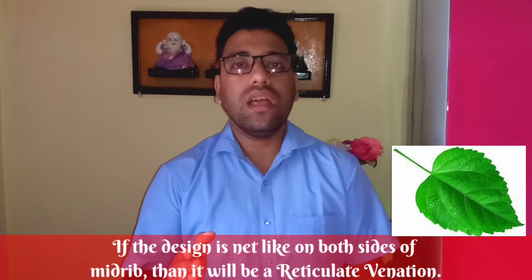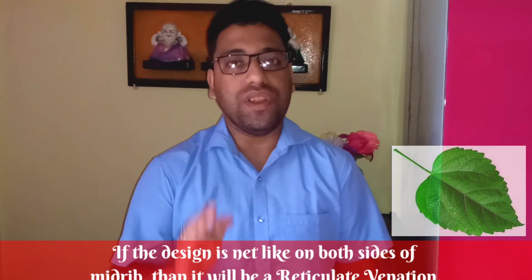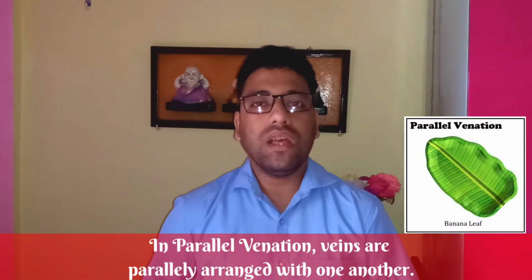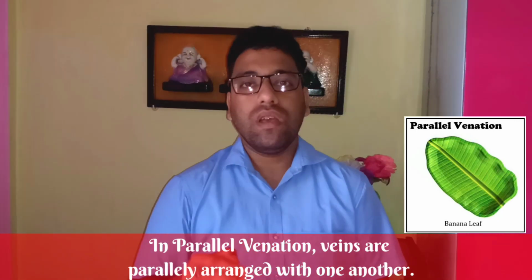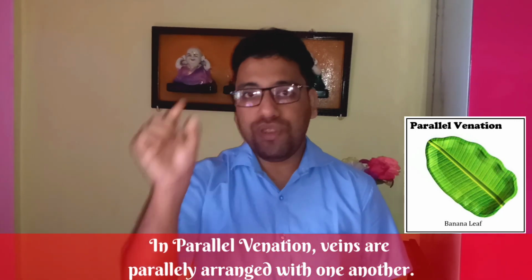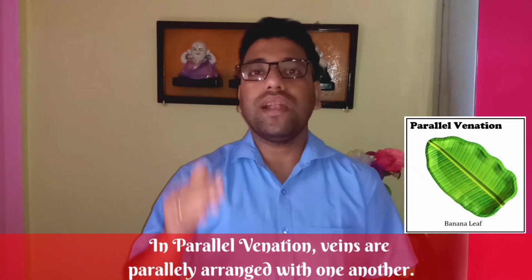So let us know about reticulate venation. So students, what is called reticulate venation? If the design is net-like on both sides of the midrib, then it follows reticulate venation. So what is called parallel venation? In parallel venation, veins are attached in a parallel mode. When you see a leaf which follows parallel venation, you will see that veins are attached in a parallel manner.